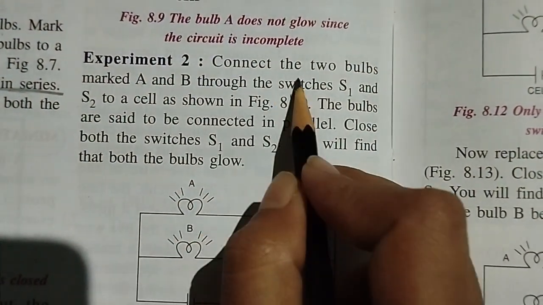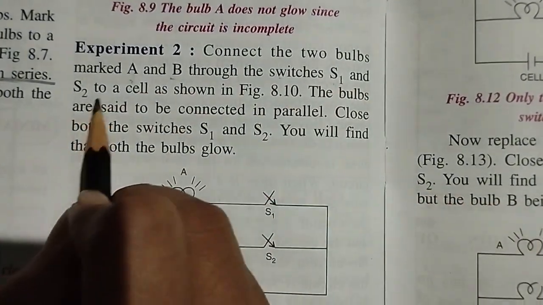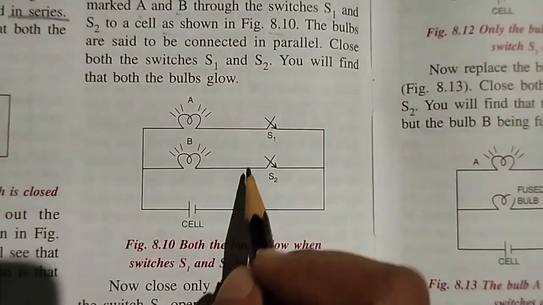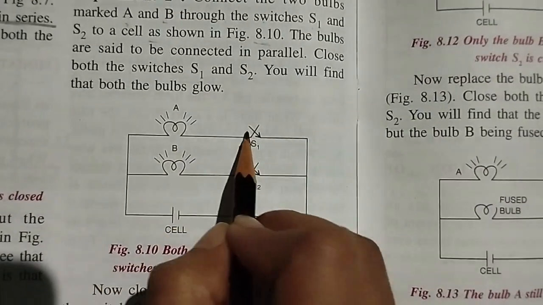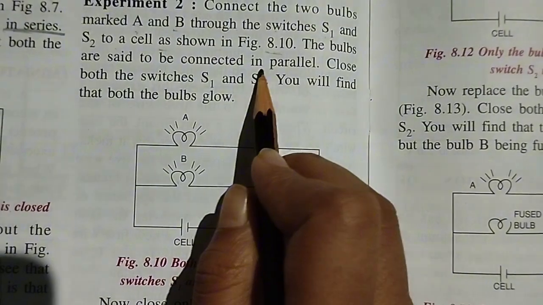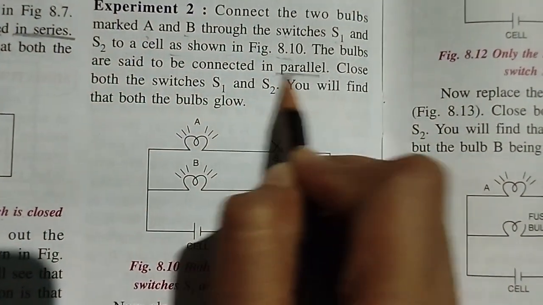Experiment number 2. Connect the two bulbs, A and B, through the switches S1 and S2 to the cell as shown in figure 8.12. Now connect bulb A with switch 1 and bulb B with switch 2. The bulbs are said to be connected in parallel.